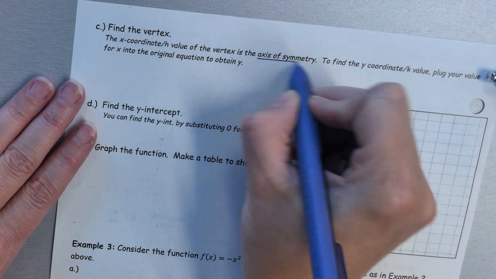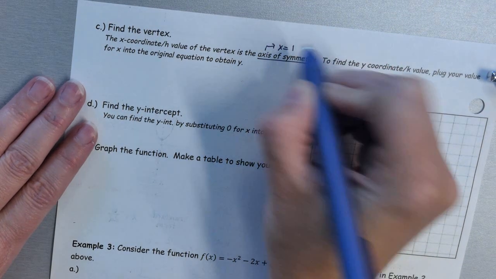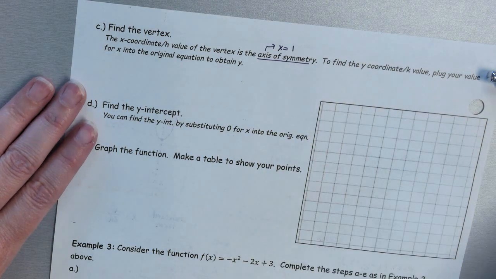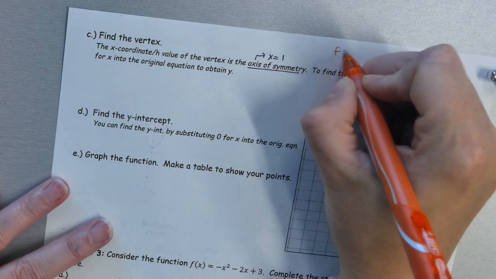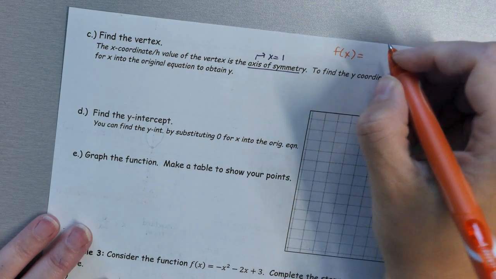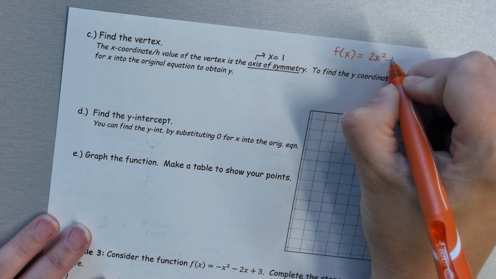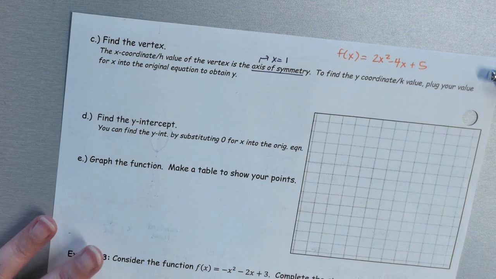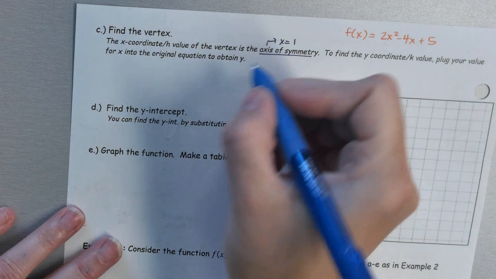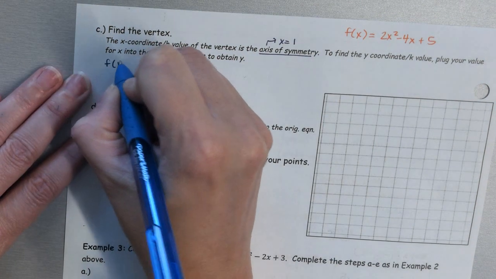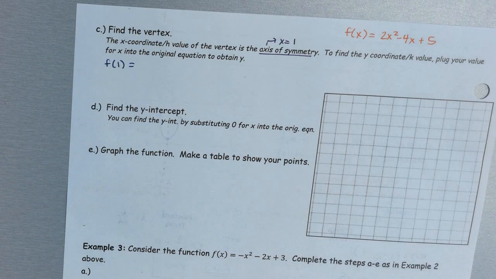So the axis of symmetry, we just said that was X equals 1. Because I like to have these on the same side, I'm going to write my f of x, my function, which is f of x equals 2x squared minus 4x plus 5, from the other side. I don't like to flip back and forth if I can help it. Alright, so we're going to plug it in. If x equals 1, we're going to do f of 1. I want you to plug in 1, and use your order of operations. Then we're going to check and see how we did.